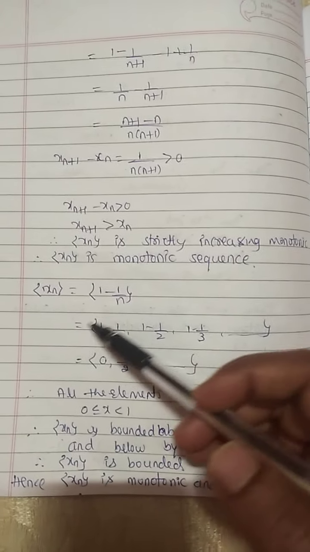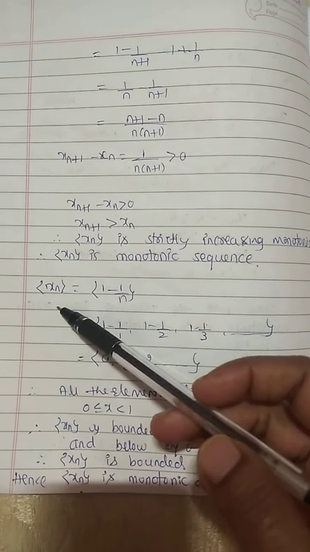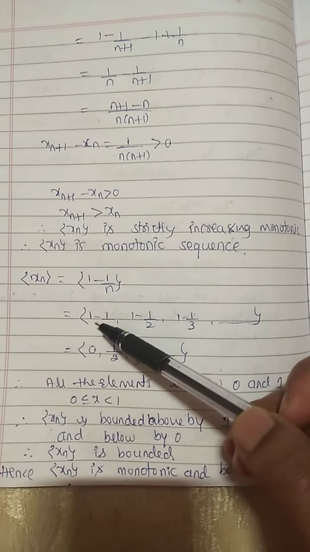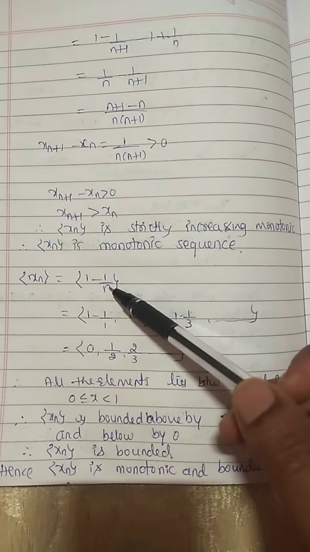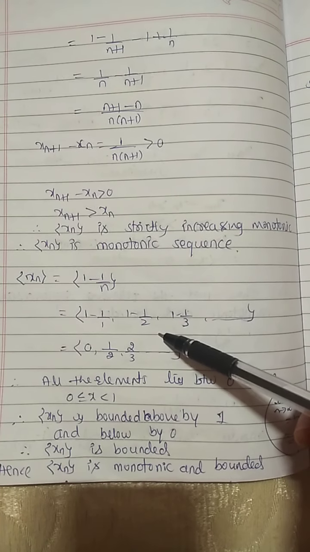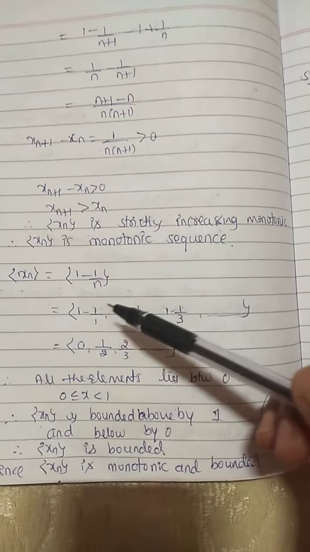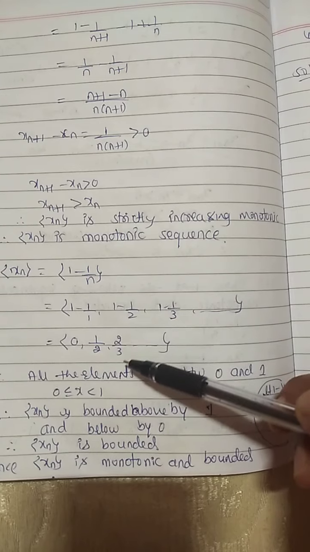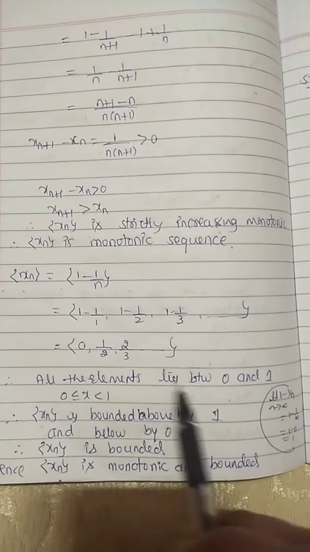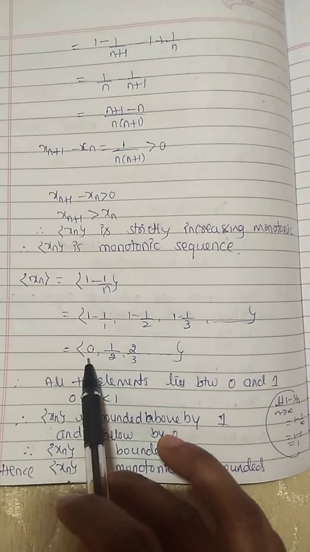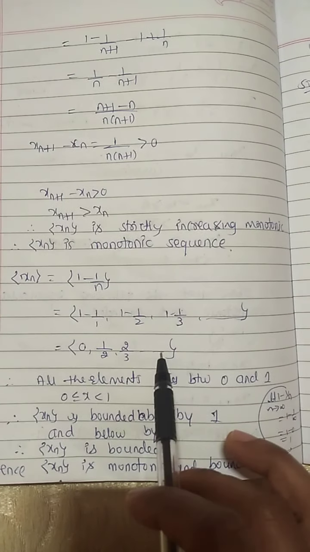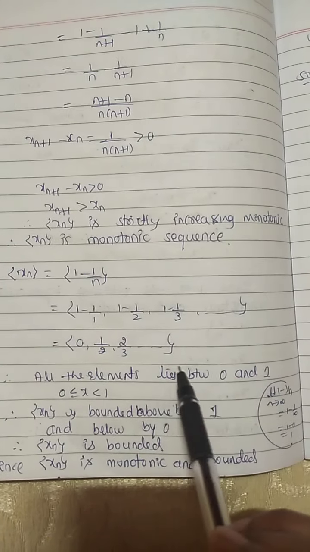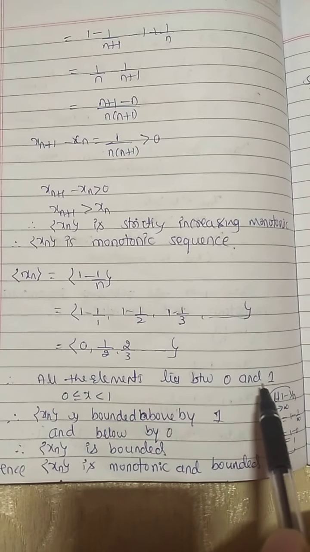Now we have to check whether the given sequence is bounded or not. Consider xn equals 1 minus 1 by n. If n is 1, it is 1 minus 1 by 1. If n is 2, 1 minus 1 by 2. If n is 3, 1 minus 1 by 3, and so on. That is 0, half, 2 by 3 and so on. Here all the elements lie between 0 and 1. If n is infinity, 1 by infinity is 0, and 1 minus 0 is 1. So all the elements lie between 0 and 1.